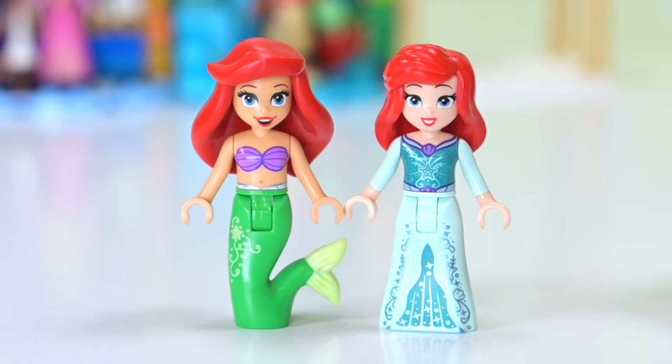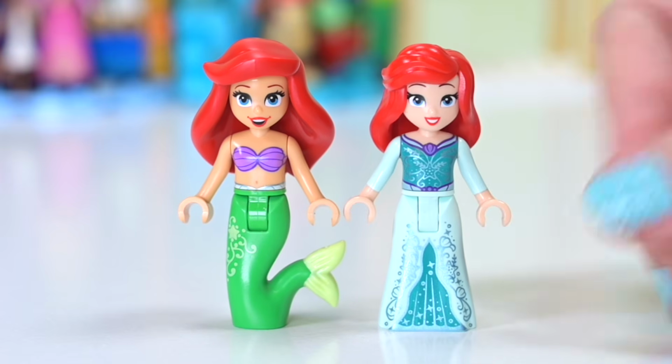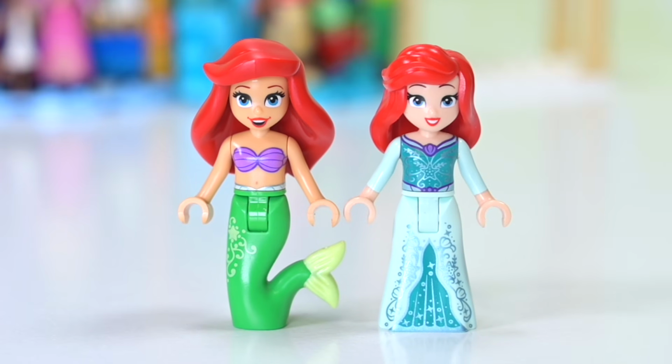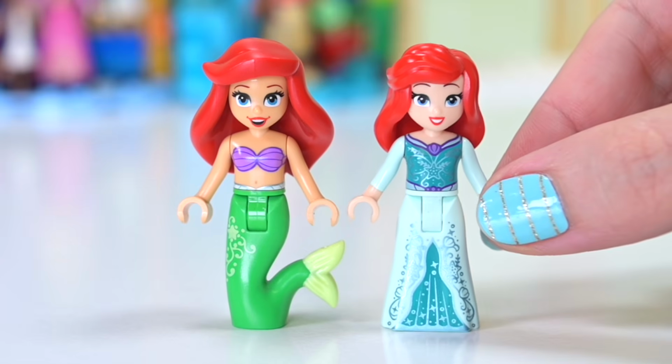And we've also got this version. We got the wedding dress too. And I don't know what I'd do with this dress. Like, what scene would I build around her? It's just kind of her generic princess outfit.